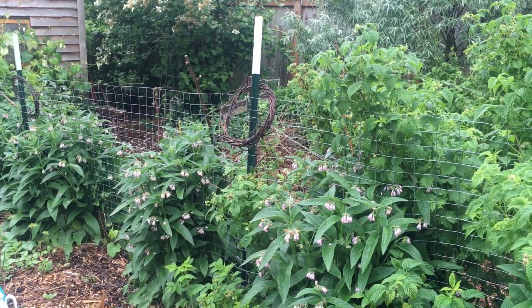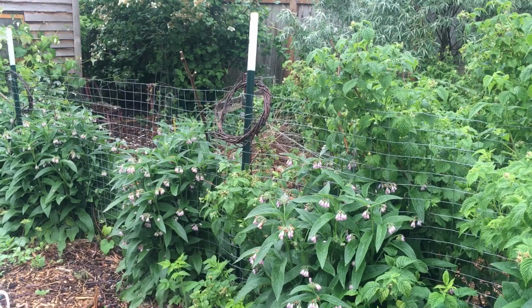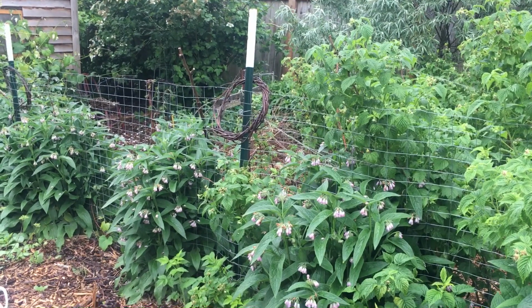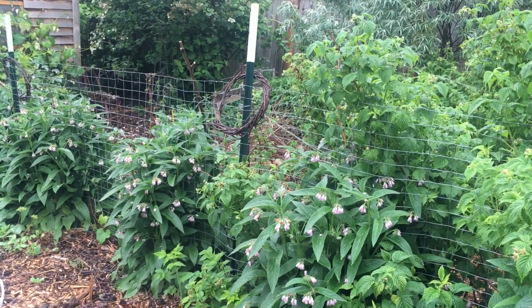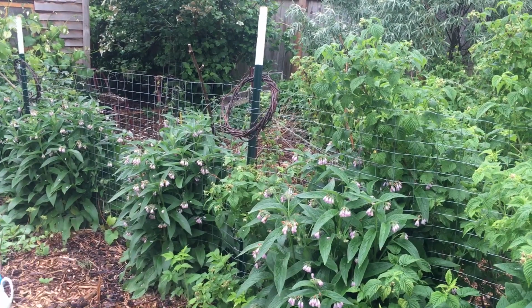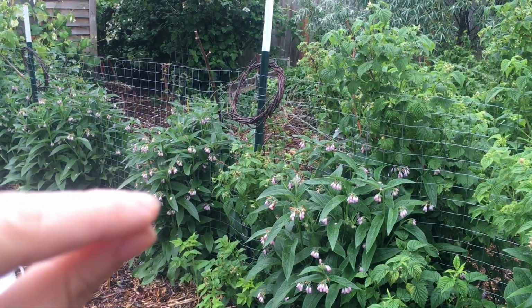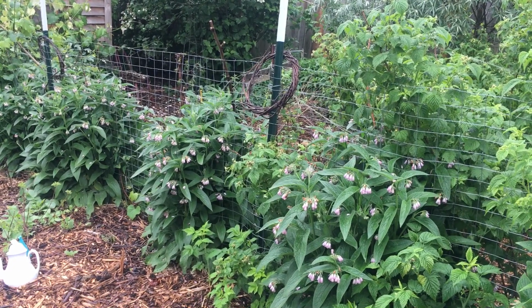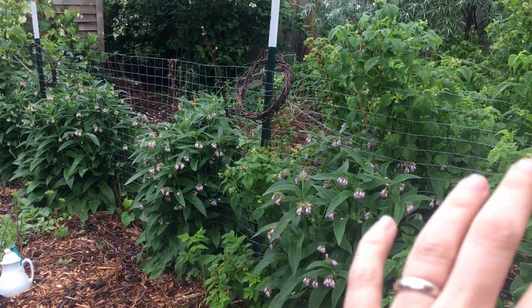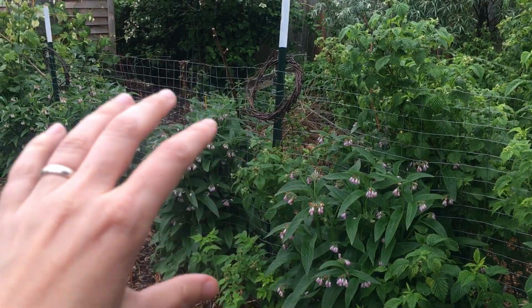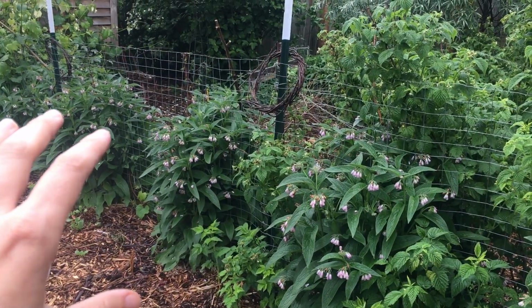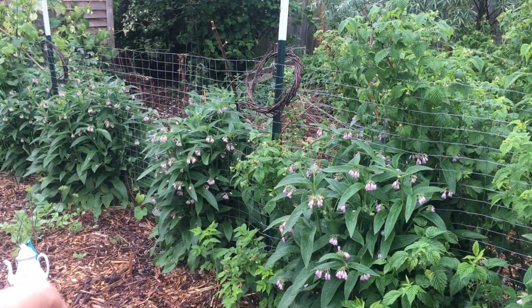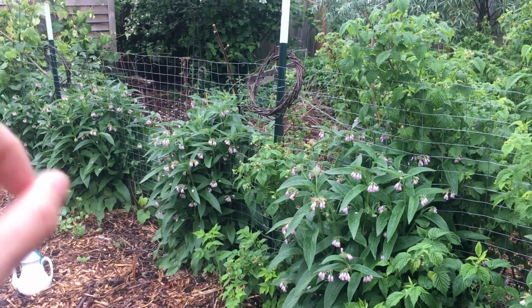And later in the summer, I will let the ducks and chickens in here, and the ducks love to feast on comfrey. So this is growing as a dynamic accumulator. It is growing as a plant that can break up our dense clay soil to help my raspberries have better drainage. It obviously flowers and is a great bee food and hummingbird food, and also it provides duck feed.